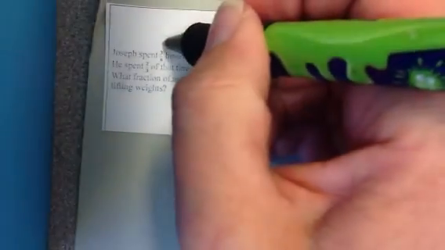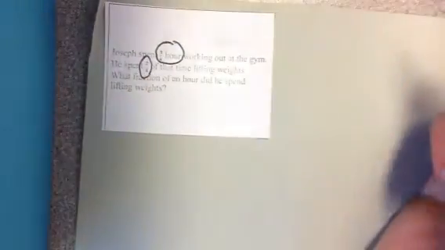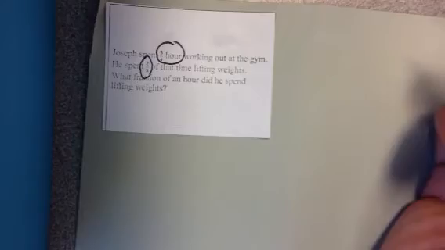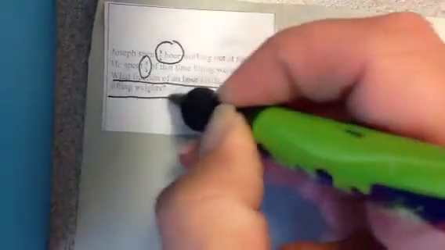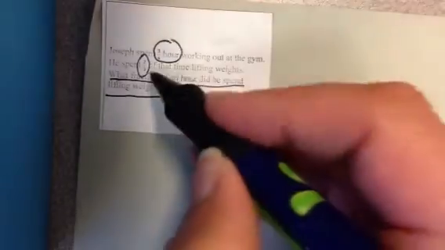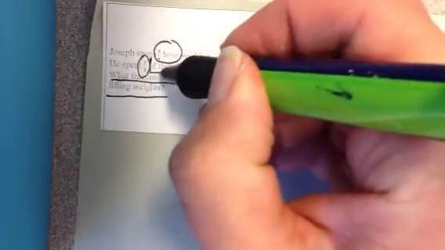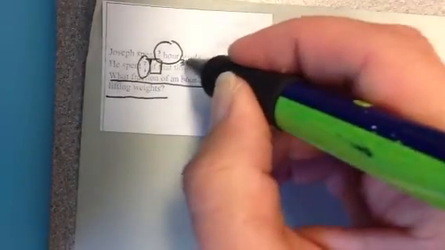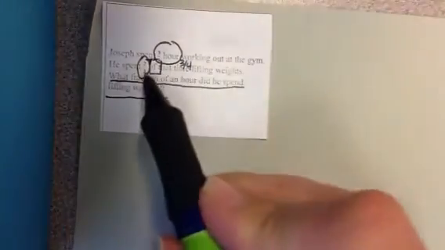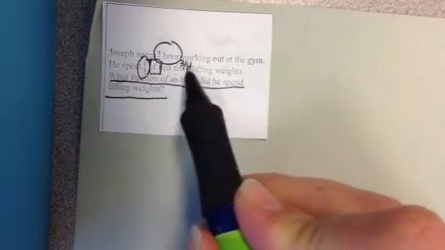Joseph spent 3/4 hours working out at the gym. He spent 2/3 of that time lifting weights. What fraction of an hour did he spend lifting weights? So where are those action words that told me the action I'm taking is multiplication? This one, 2/3 of that time. What was that time? 3/4. So I'm taking 2/3 of 3/4.